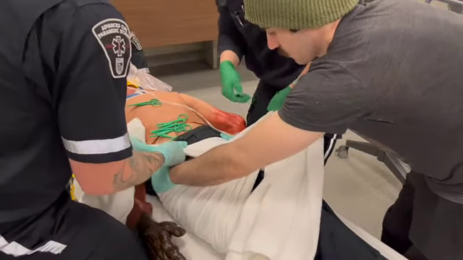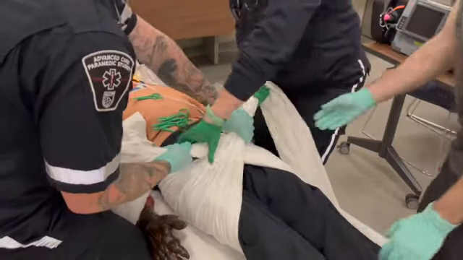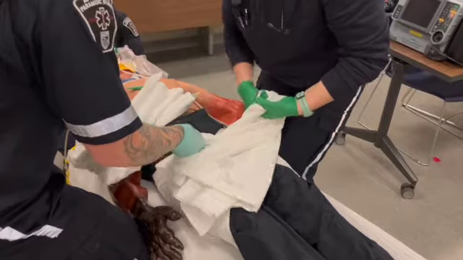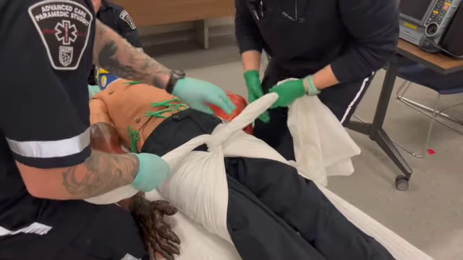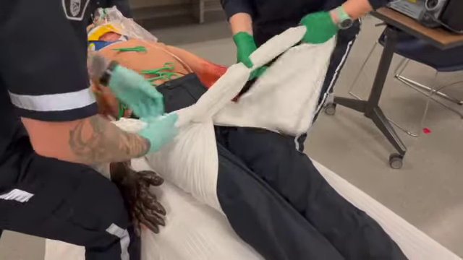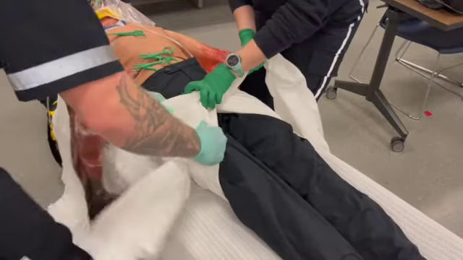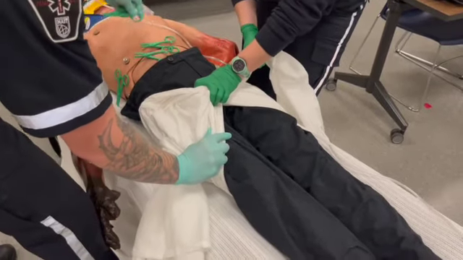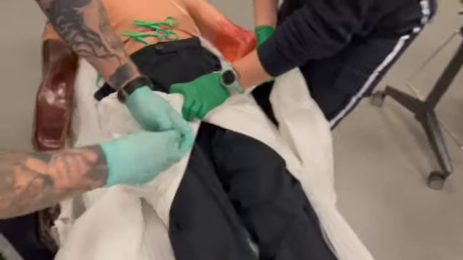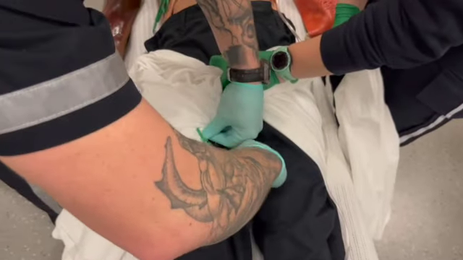We're going to pull tension, and then we're going to twist. And then we're going to twist one more time for friction. And then we're going to secure the pelvic bind in place using these hemostats. So one on the bottom here.